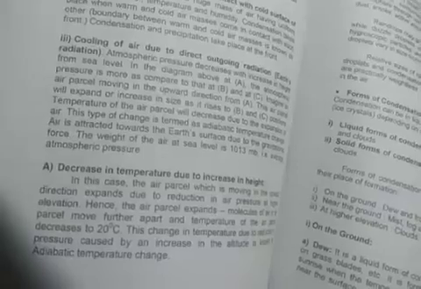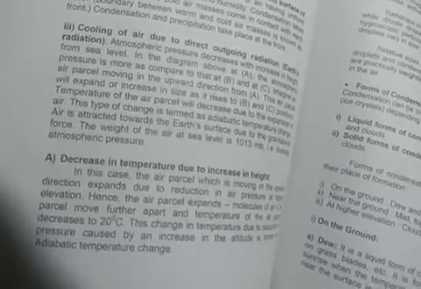The air is attracted towards the Earth's surface due to the gravitational force. The weight of the air at sea level is 1013 MB. That is average atmospheric pressure. A. Decrease in temperature due to increase in height. In this case, the parcel which is moving in the upward direction expands due to reduction in air pressure at higher elevation.